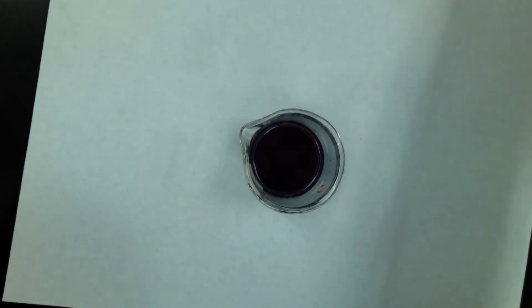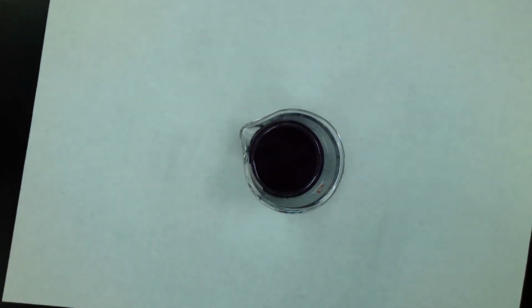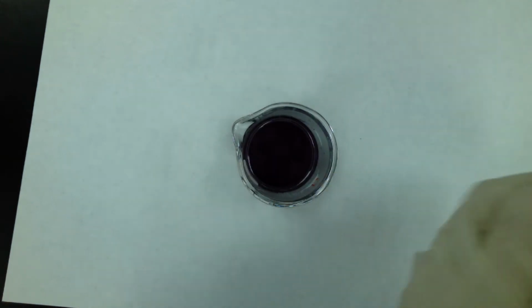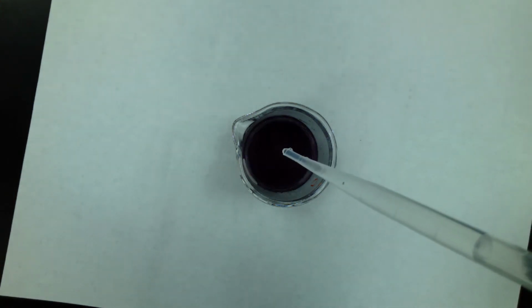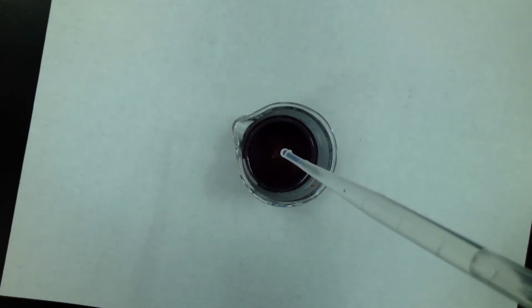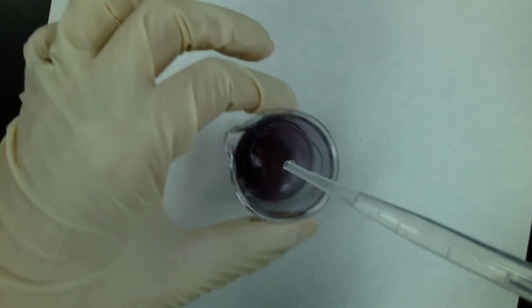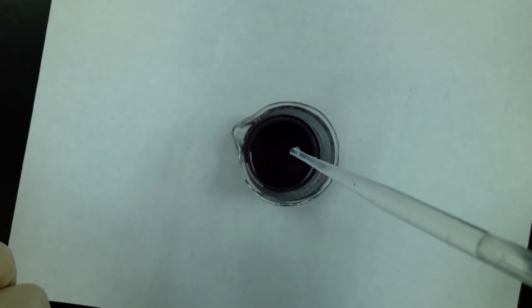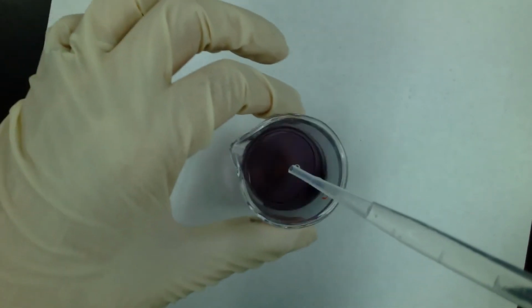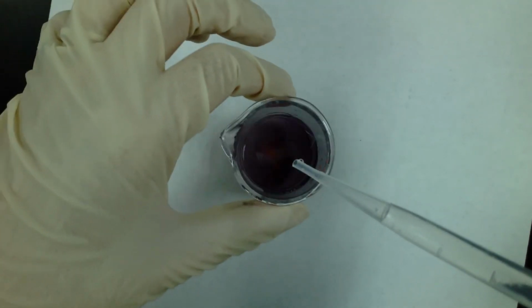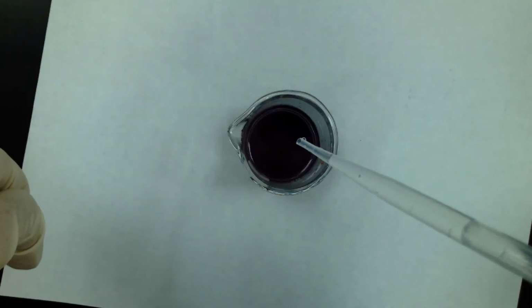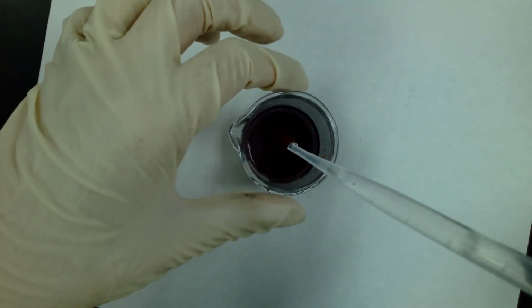Okay, so now we're going to add some HCl back in. Okay, so we're switching back to the HCl. You can get another color change here.